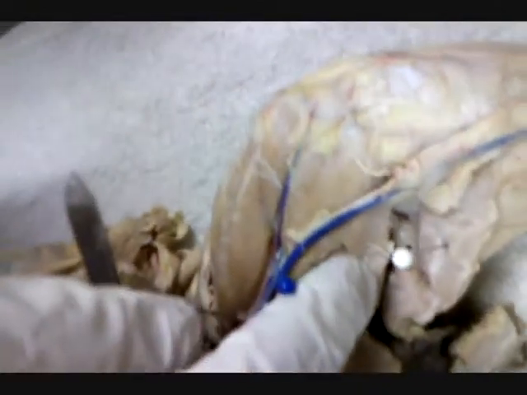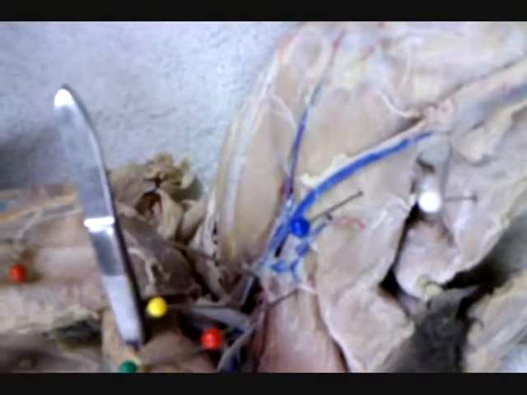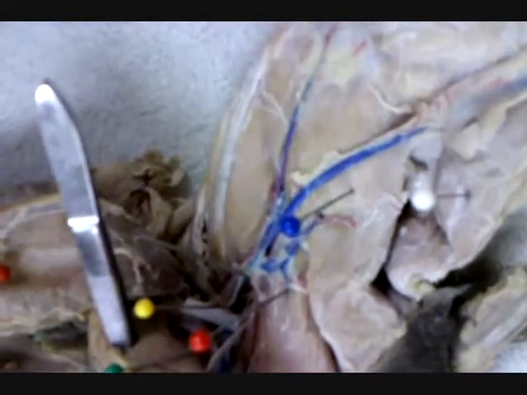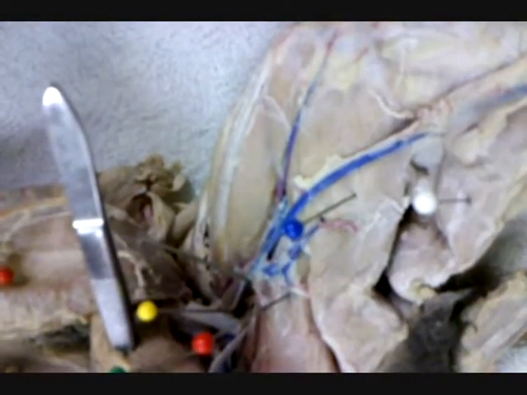And this blue one here, the next one up, is the semimembranosus. The origin is the ischial tuberosity and the ramus of the ischium. The insertion is the medial epicondyle of the femur and the adjacent medial surface of the tibia, and the action is to extend the thigh.